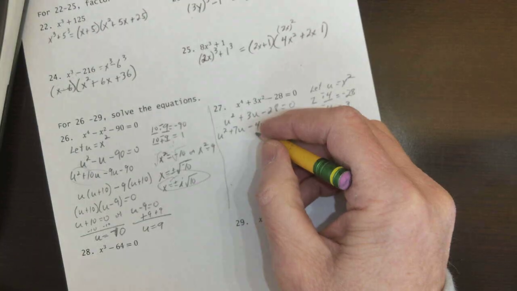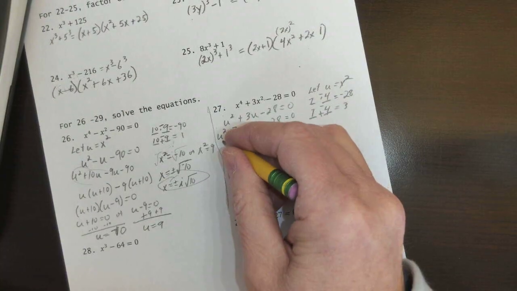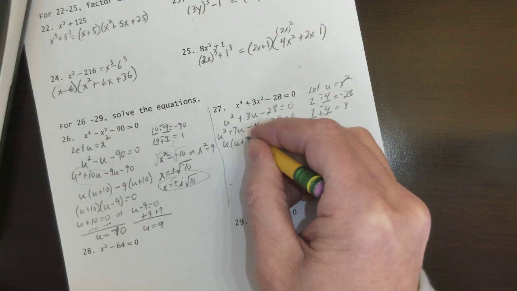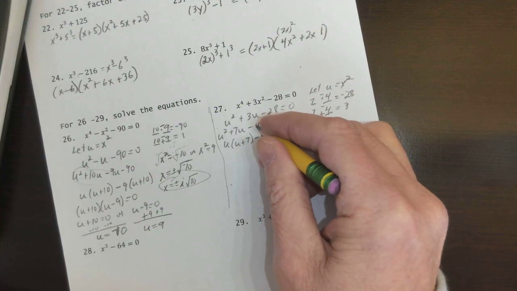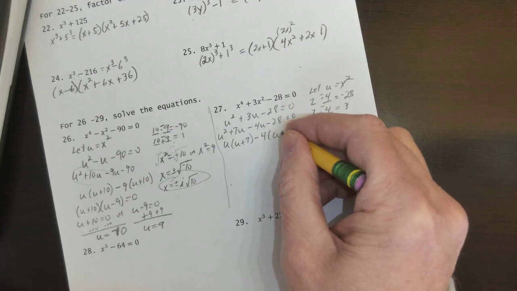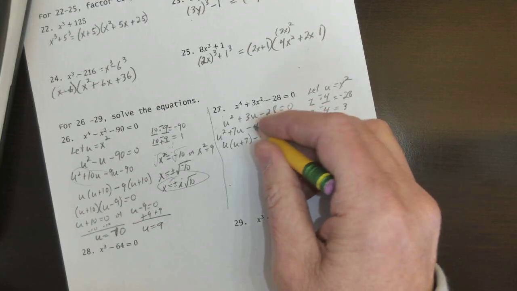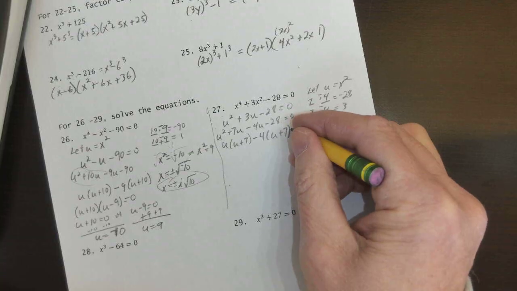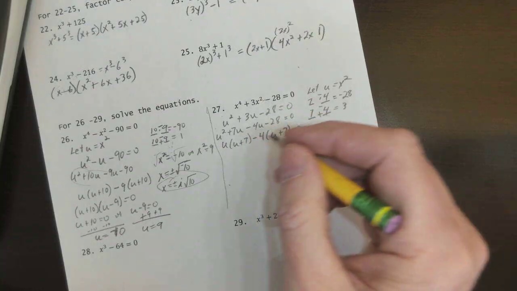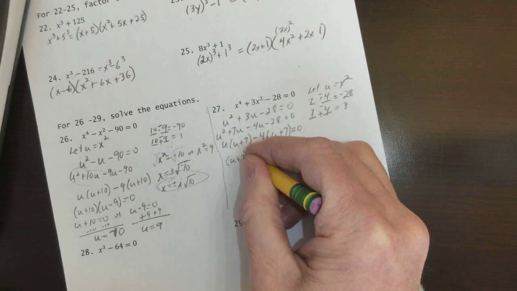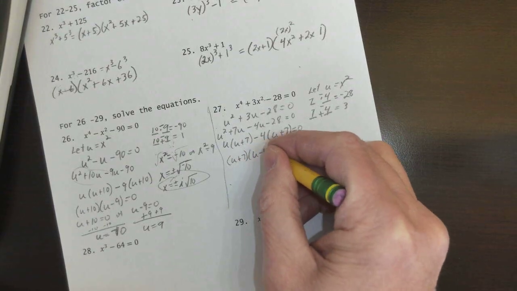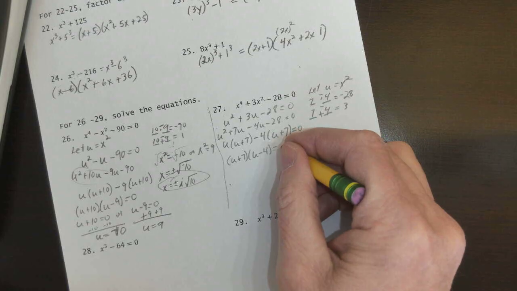And u times u plus 7, minus 4 times u plus 7, negative 28 divided by negative 4 is 7, equals 0. u plus 7 times u minus 4 equals 0.